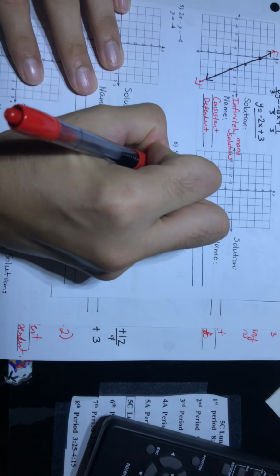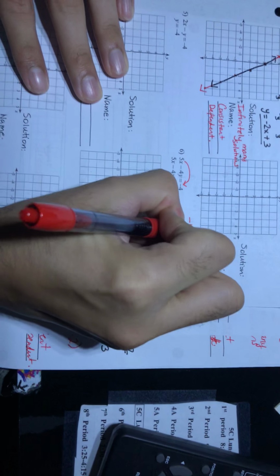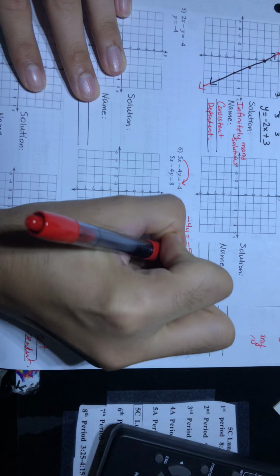So now the third one, who remembers what the third one would be? The third one would be parallel. So I'm gonna do this one. This one, again, I solve for y. So it'll be negative 4y equals negative 5x minus 4.